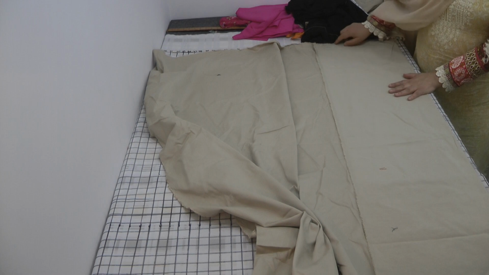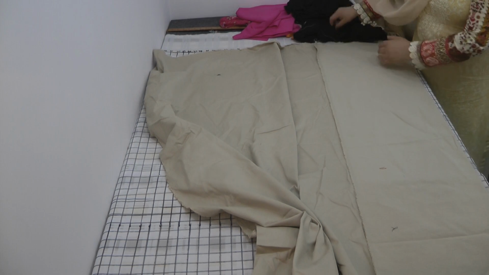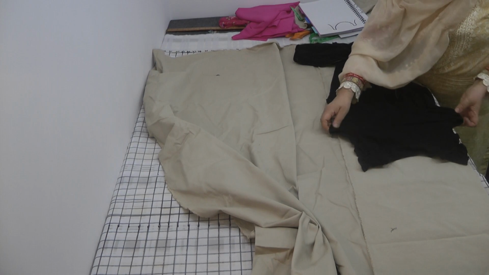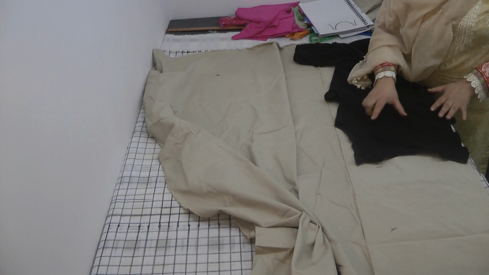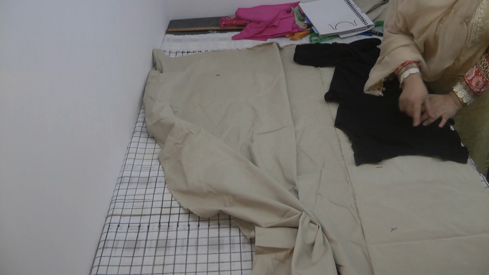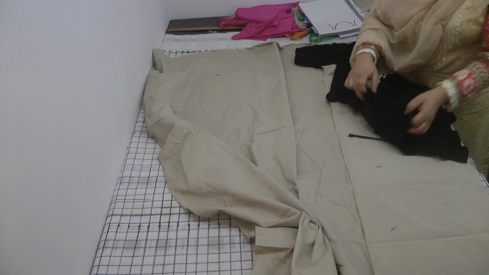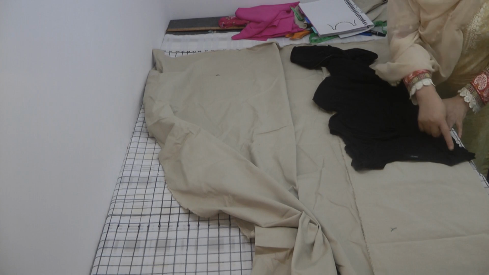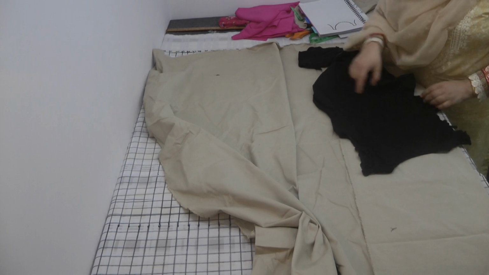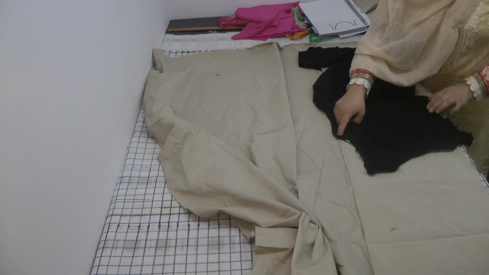By measuring, you're extending this, and you can't really get the full picture by looking at it. Now you do have to cut the two pieces separately, because the front is done wider and the neck is done a lot wider, whereas the back is done more shapely.